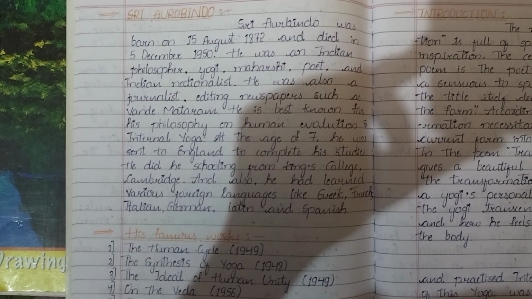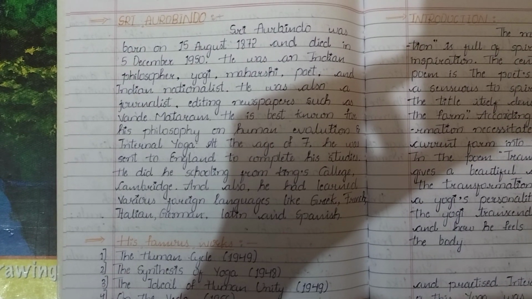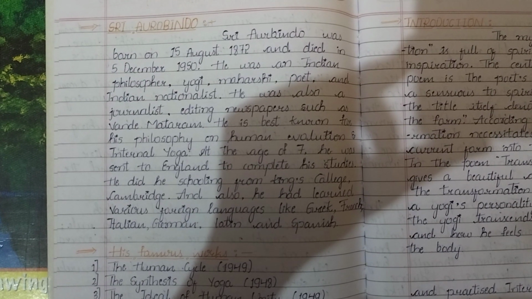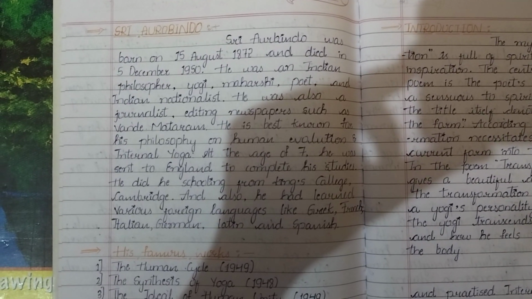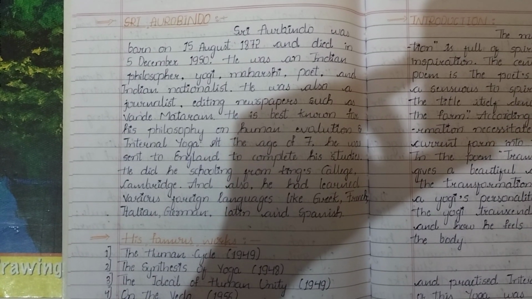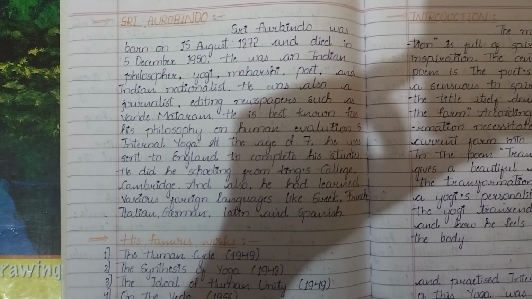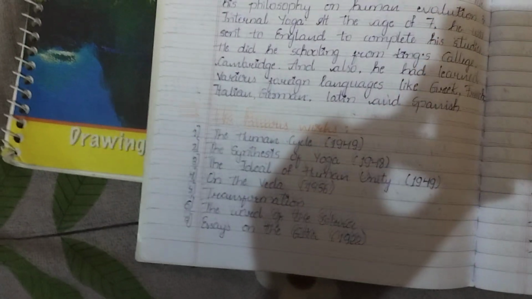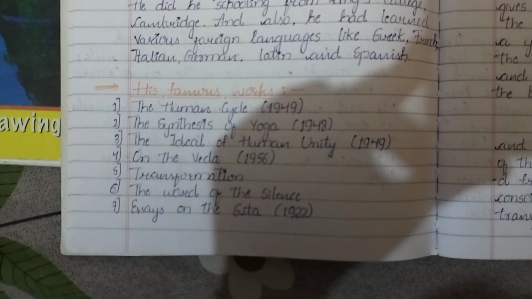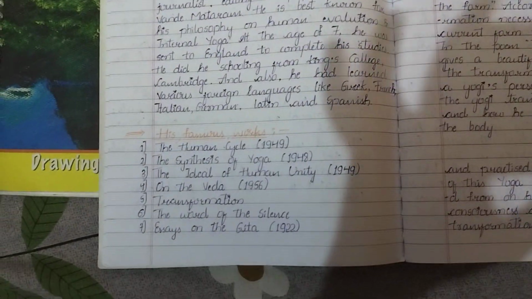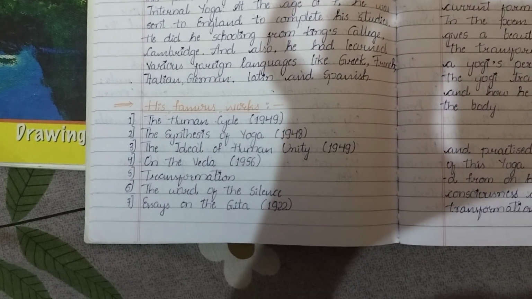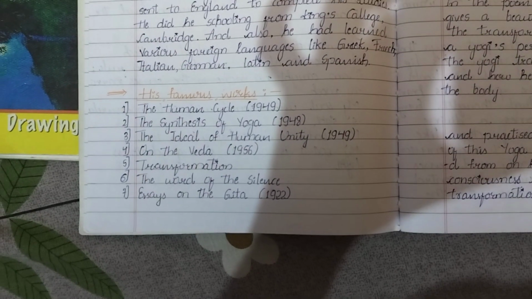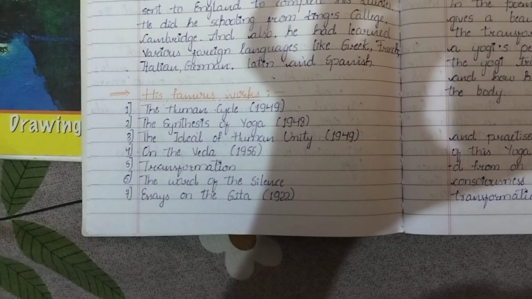At the age of 7, he was sent to England to complete his studies. He did his schooling from King's College, Cambridge, and he also learned various foreign languages like Greek, French, Italian, German, Latin, and Spanish. His famous works: The Human Cycle, The Synthesis of Yoga, The Ideal of Human Unity, On the Veda, Transformation, The Word of the Silence, Essay on the Gita.